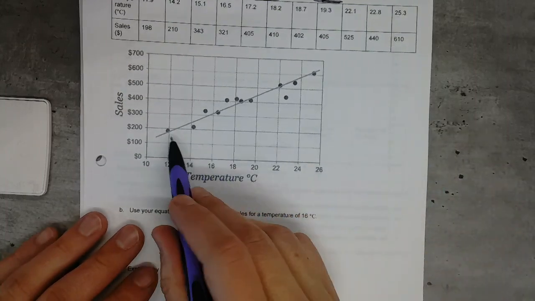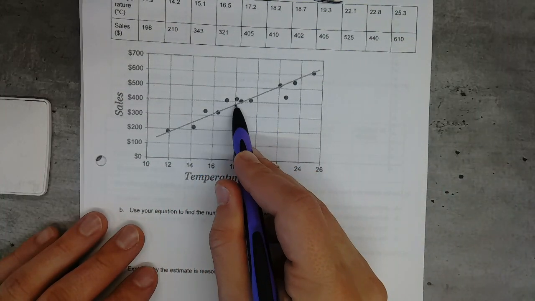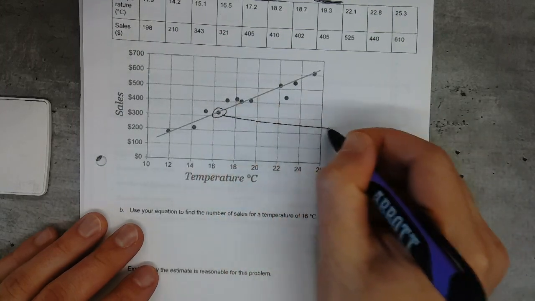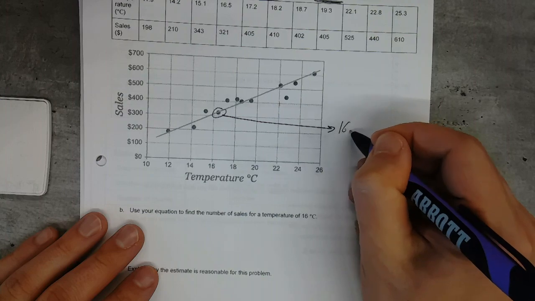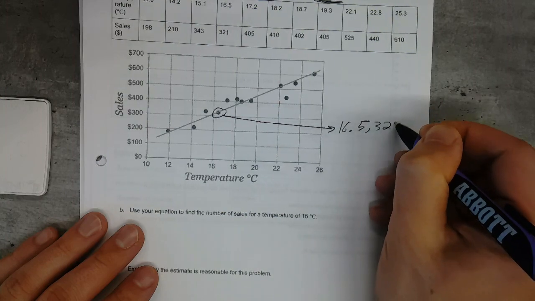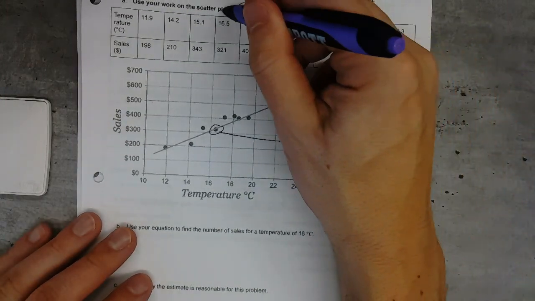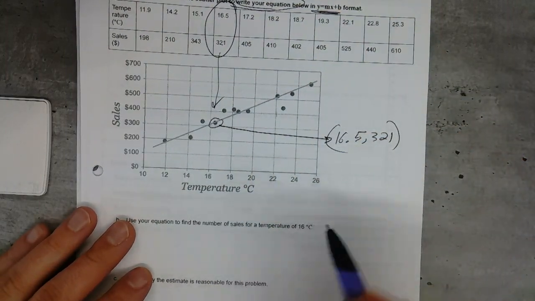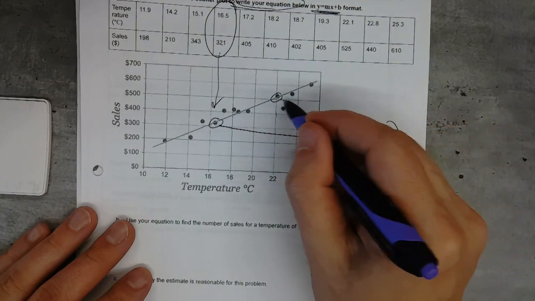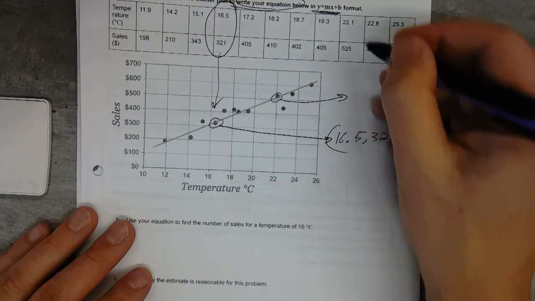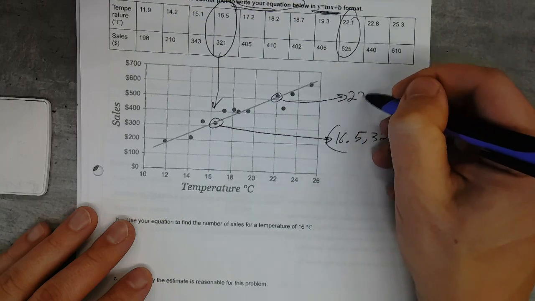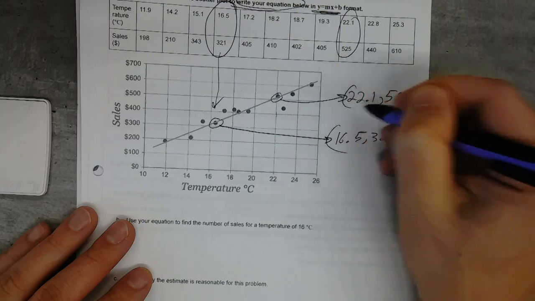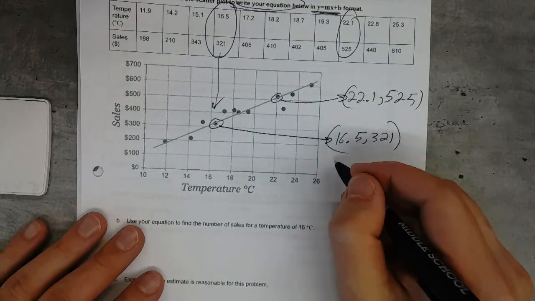So my suggestion is to choose some points that are on the line. I don't have any that are on an exact crosshair or grid line here. So I'm going to take this point. This is 16.5 comma 321. And I know that because it's in my table here. It's exactly on the graph right here. Okay, I've got another point just about right there. That would be this one right here, 22.1 comma 525.